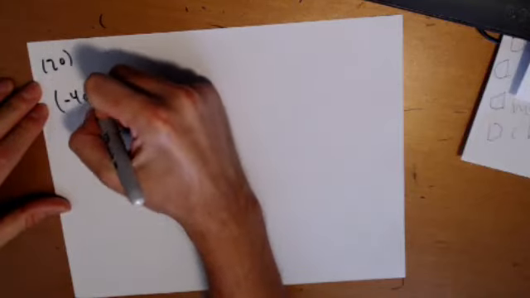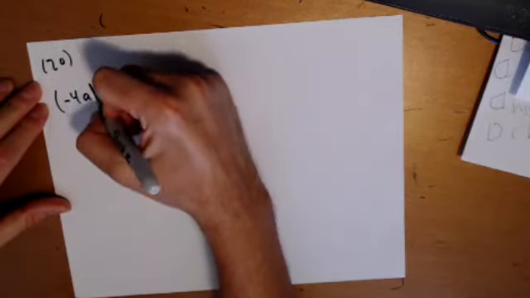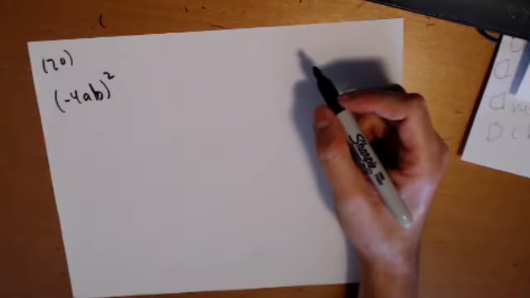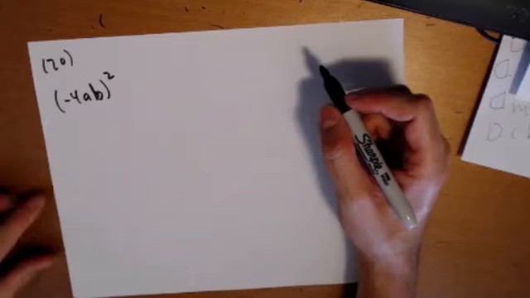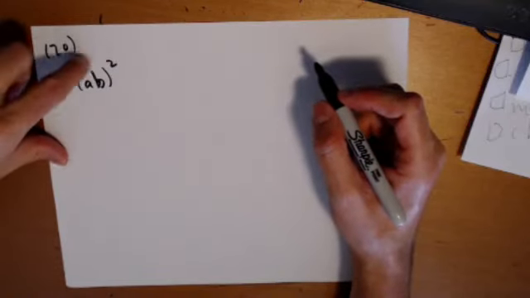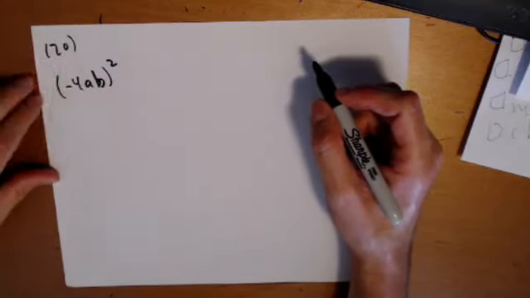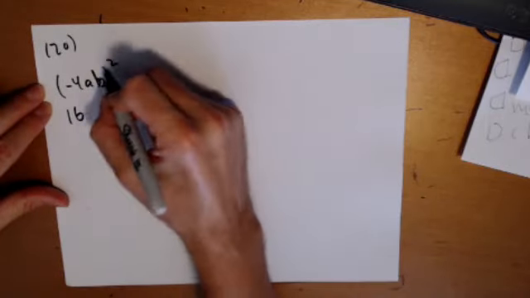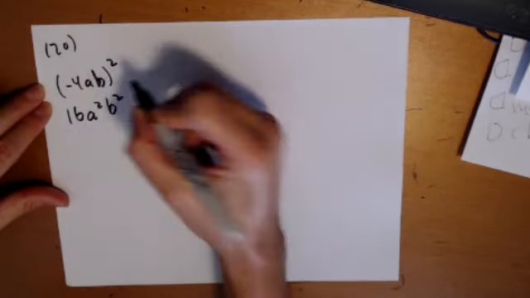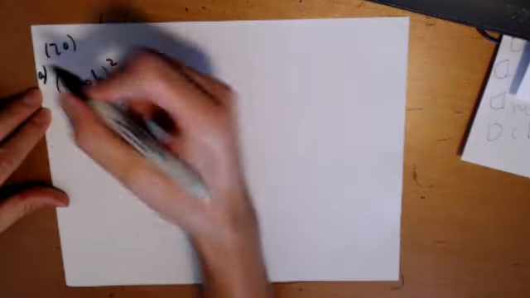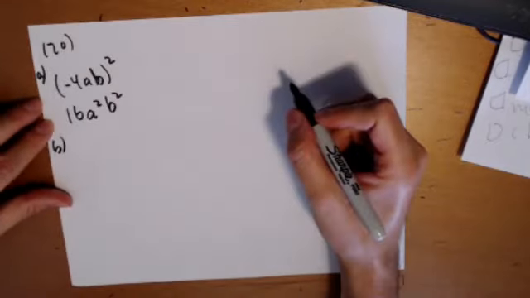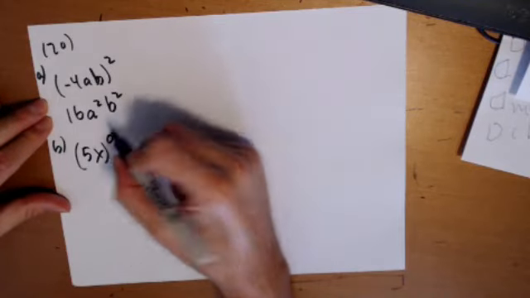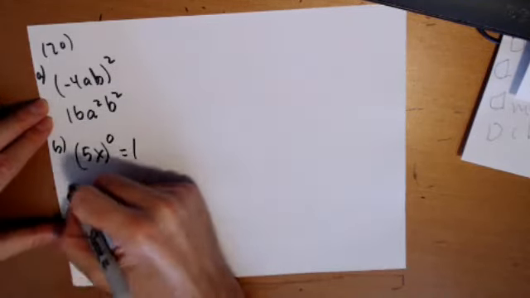Negative 4ab, quantity squared. The little 2 is talking to everybody. See? Negative 4 is getting squared, a is getting squared, b is getting squared. What's negative 4 squared? Negative 4 times negative 4 is positive 16. a squared, b squared. Cool. Next one. 5x to the 0. Anything to the 0 is 1.